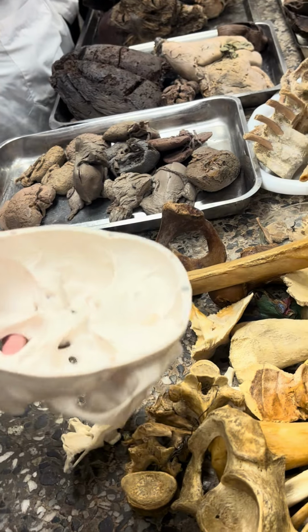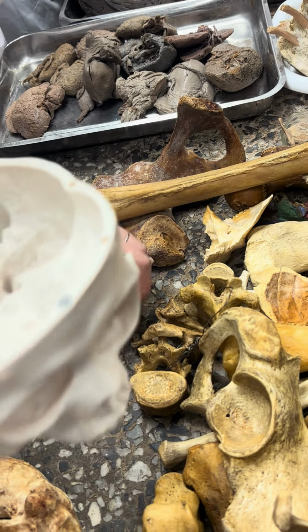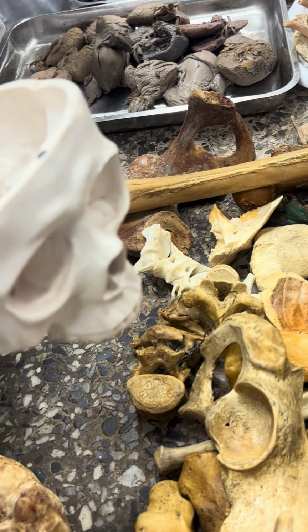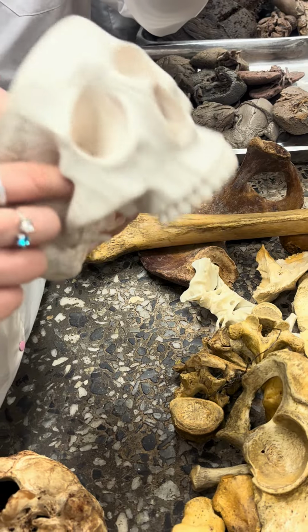Where is foramen lacerum? Lacerum. Canalis lacrimalis major? Yes.